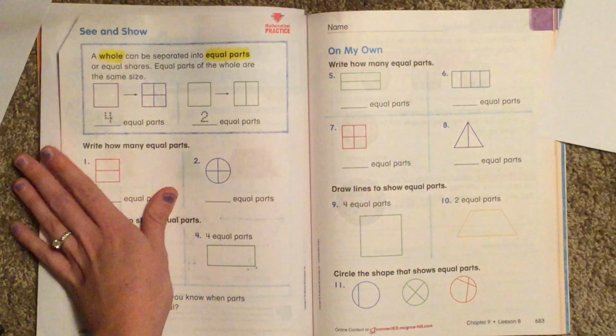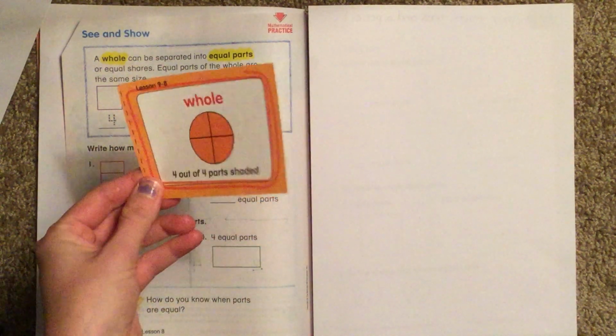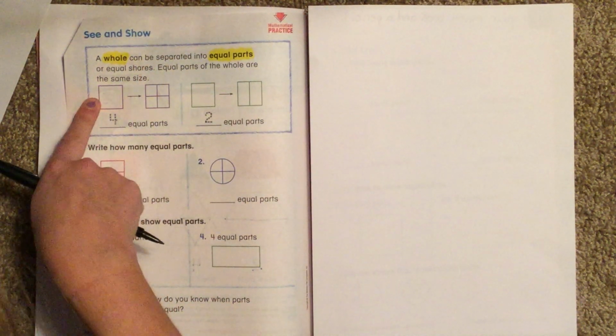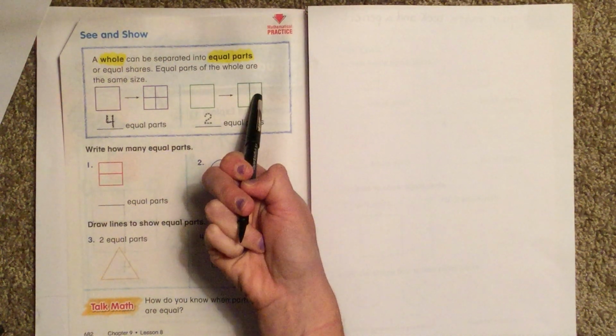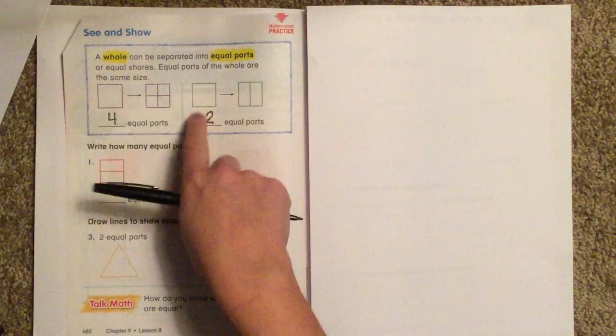Now make sure you have your math book with you and a pencil, and you need to be on page 682. See and show. A whole can be separated into equal parts or equal shares. Equal parts of the whole are the same size. So remember, the whole is when you have the entire amount or all of the parts. So here is this square, and it was separated into 4 equal parts. So I'm going to trace the 4. Now here's the same square separated into only 2 equal parts. They had to draw 2 lines here to make 4 equal parts and just 1 line here.